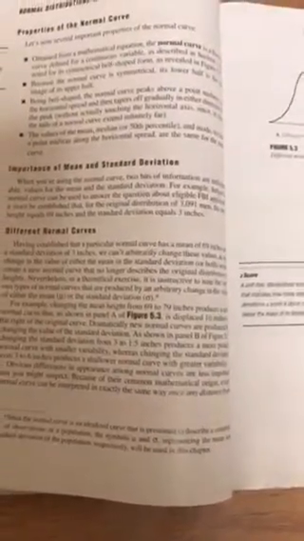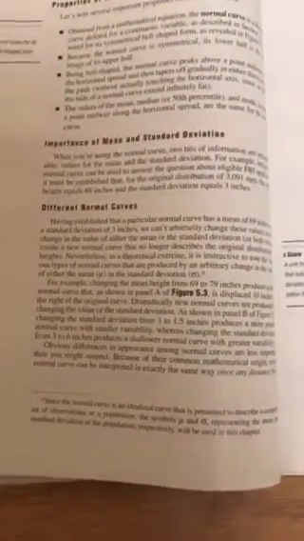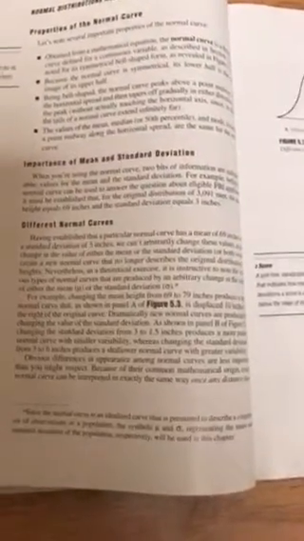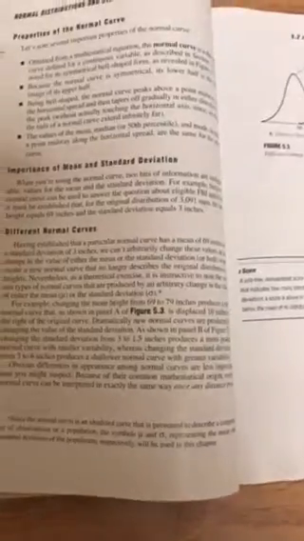Okay, and the importance of mean and standard deviation. You must have these values present in the normal curve. In different normal curves, you can't arbitrarily change values, because that would create a new normal curve that no longer describes the original distribution that you're looking at.